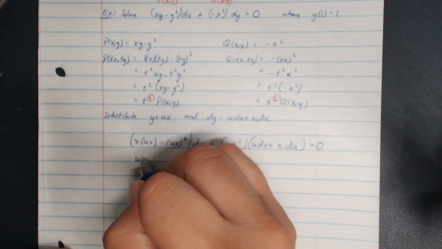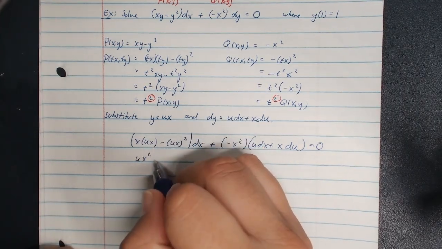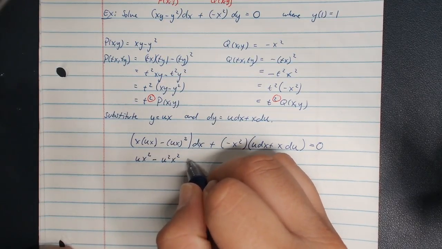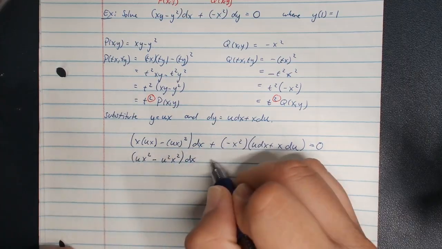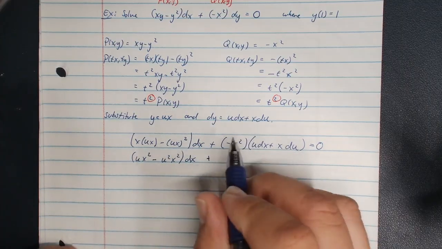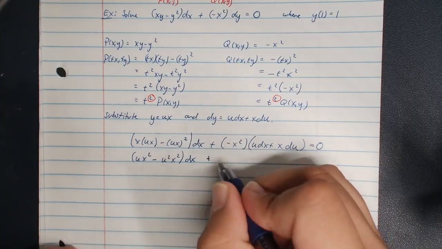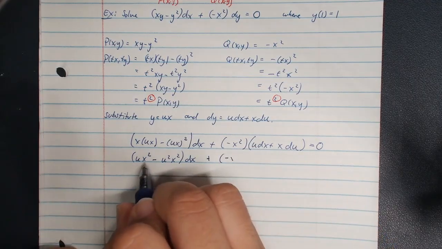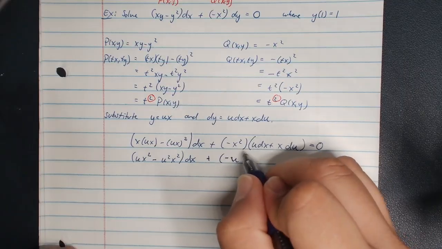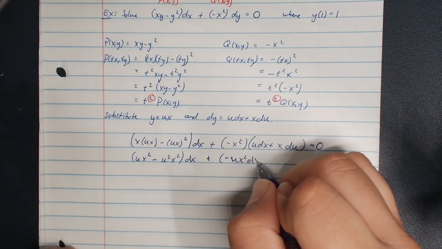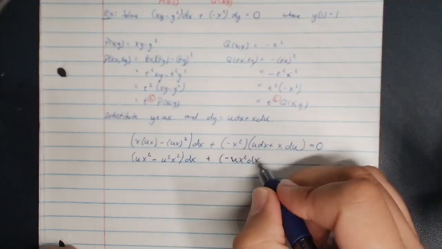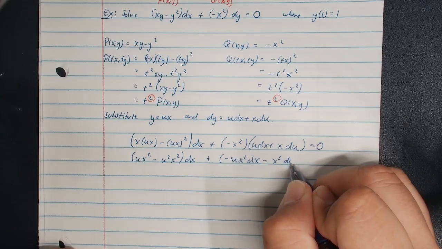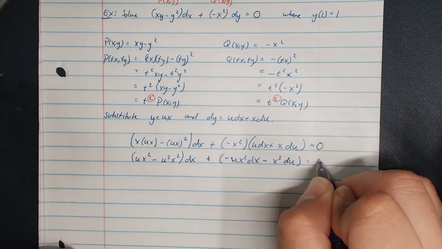This is going to be ux squared minus u squared x squared dx, plus, here we simply distribute, so this will be negative x squared u dx, negative x. I've been writing the u's in front, so let me continue that pattern: minus ux squared dx, and then minus a positive, so that'll be minus x to the third du is equal to 0.